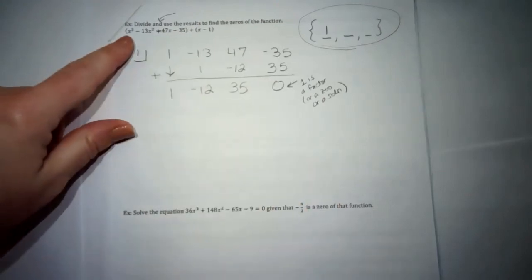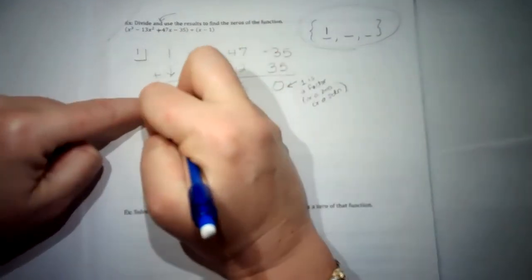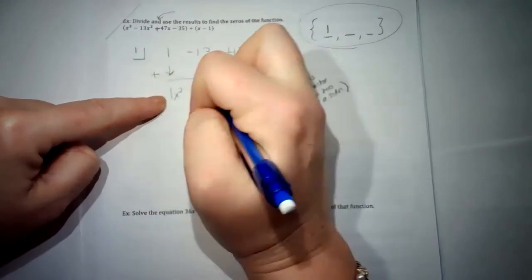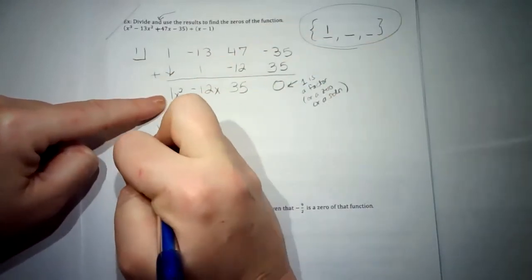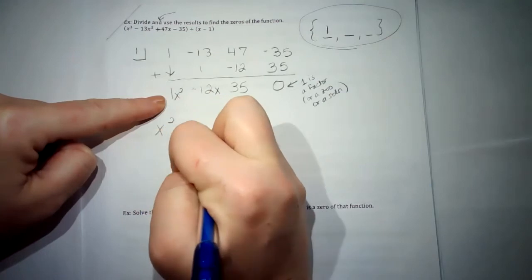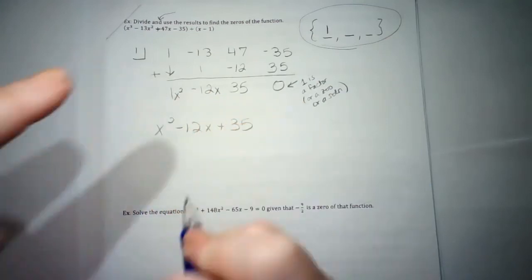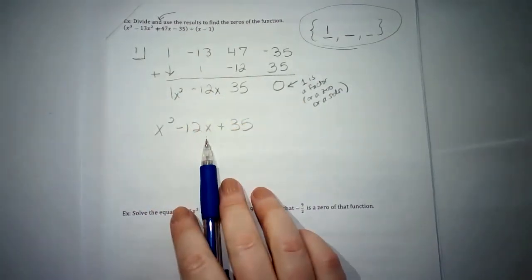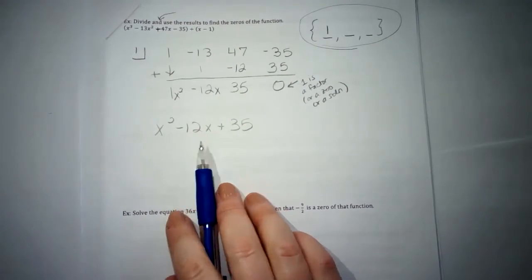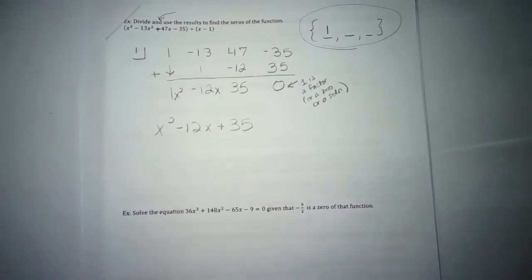Okay, so let's see. I started out as x to the 3rd. So what is this one going to be? X squared with an x. So what I now have is this. Does everybody see what we did there? Not only did we verify we had a solution, we reduced our poly into something we can totally handle. We can totally handle this.